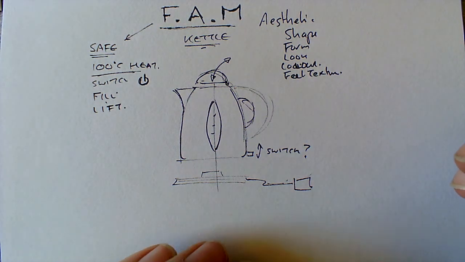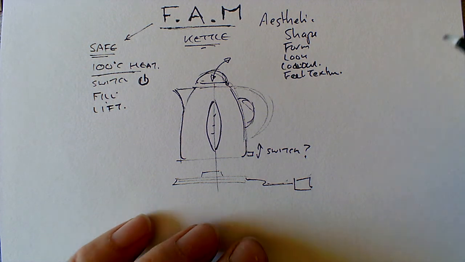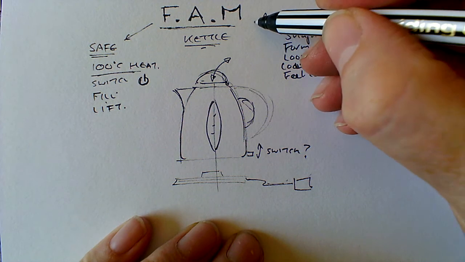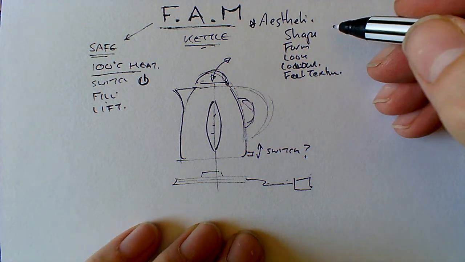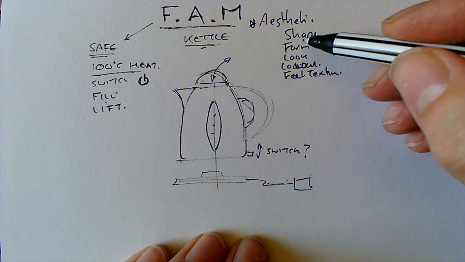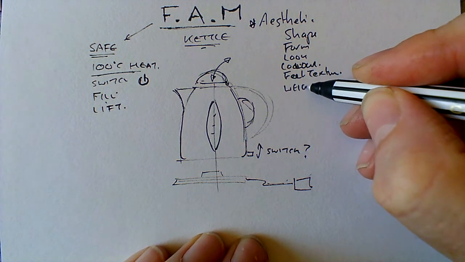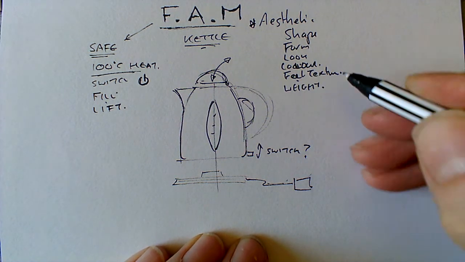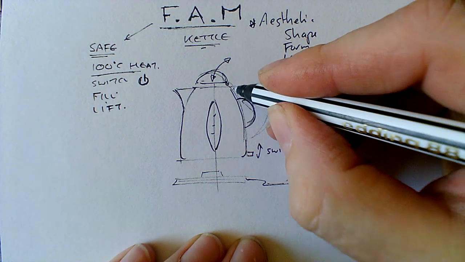Watch people buying fridges in a shop somewhere. When you're furniture shopping, you watch people open the fridge and look at it, and then they'll close the door and listen to the sound. Aesthetics is not just looks, it is the whole package, if you will. You need to be aware of the shape, the form, the look, the feel, the colour, the texture, the weight. Some mobile phone companies add weight to their phones just to make them feel that little bit more solid.